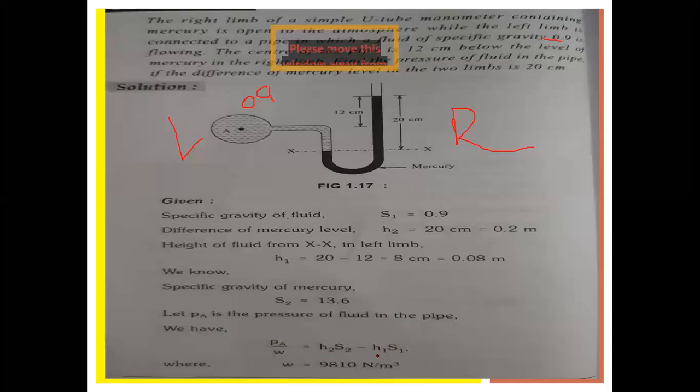Where did H2S2 minus H1S1 come from? We derived it earlier. Here, H is the height, and in place of H we have written P by W, because H is already known. Now you have to find the pressure of the fluid at a point in the pipe: PA by W is equal to H2S2 minus H1S1.